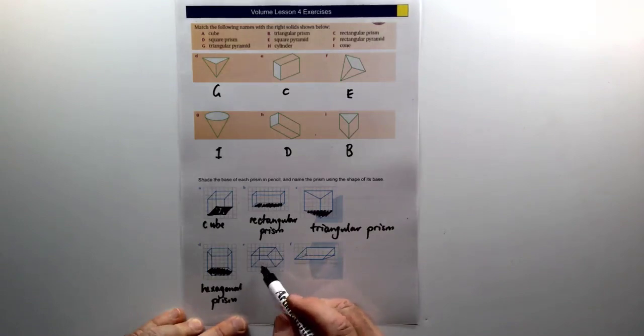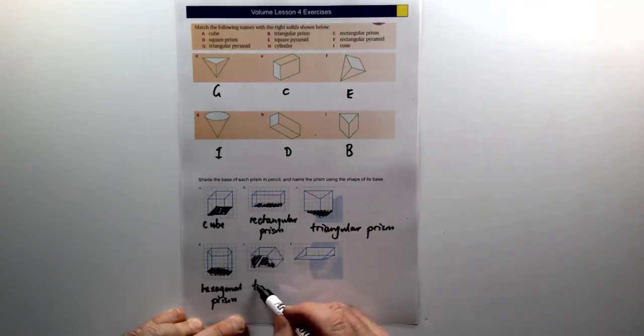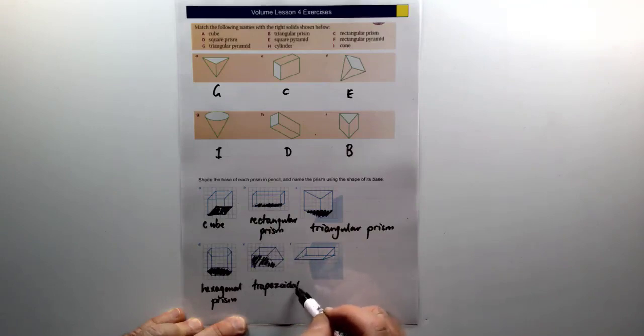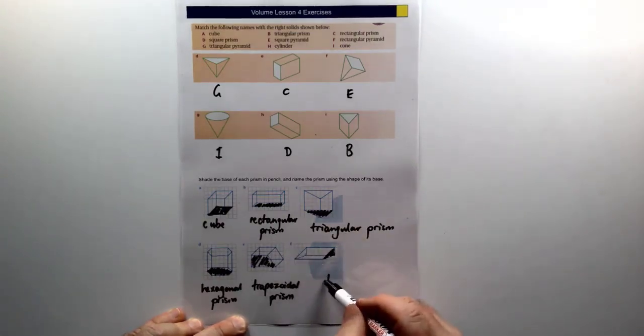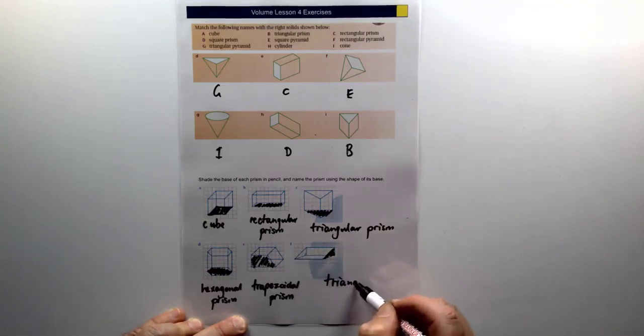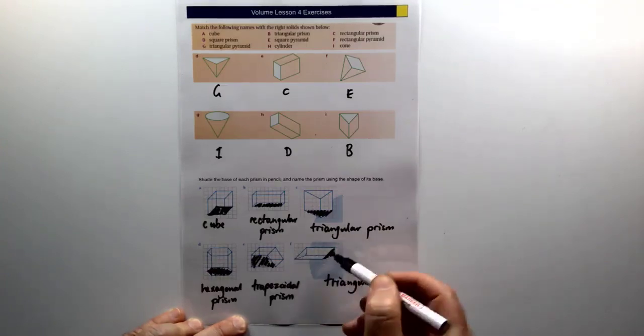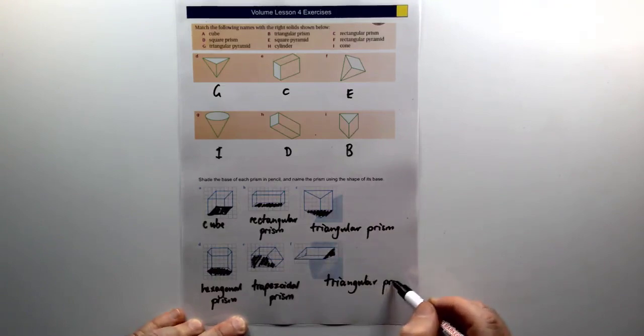Now this one here, you've got to be careful because the base is actually on the side here. This is the side that stays the same, and that's a trapezium. Now look, the correct name for that is a trapezoidal prism. Don't worry if you haven't spelt that correctly, it doesn't matter. Okay, and lastly, again, our base is on the side. It's that triangle that stays the same shape all the way through, so it's a prism.